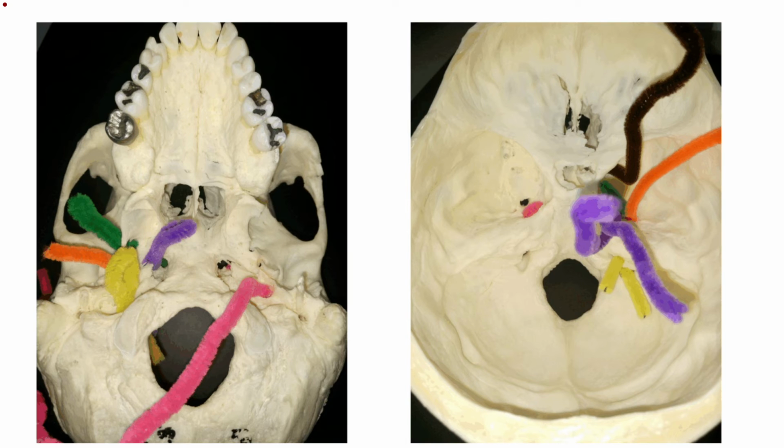And then the jugular foramen is this yellow. And you can see that going through pretty clearly there. Now, the pink over here is the carotid canal. You can see that clearly from the outside, but not so much from the inside. I pushed it through a little bit over here, but it's not super clear on the inside. Sometimes that canal gets super narrow. So that's the carotid canal.